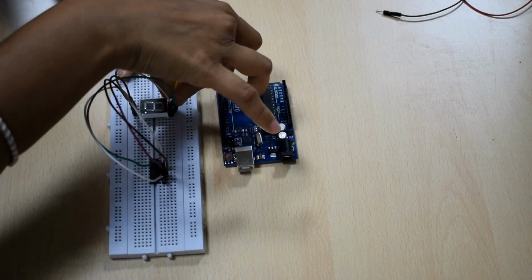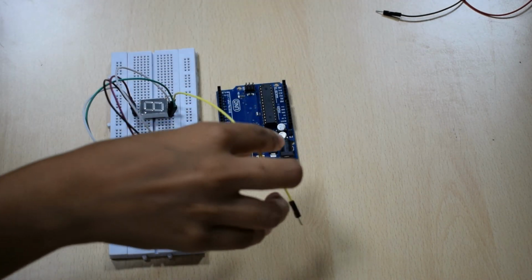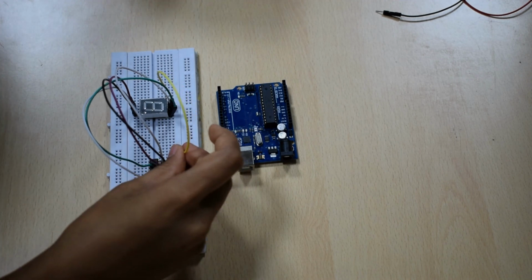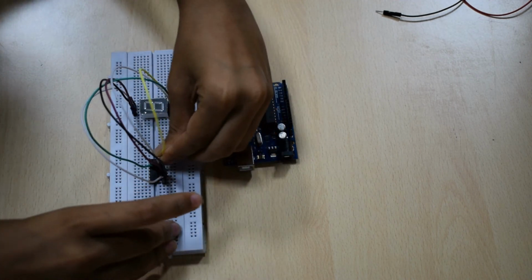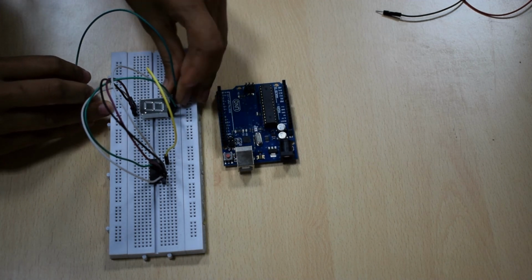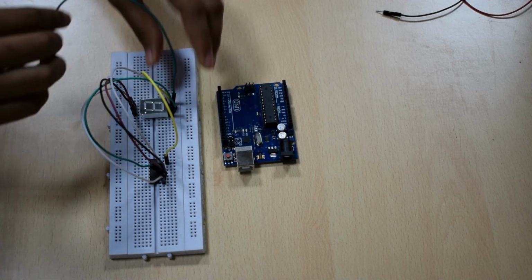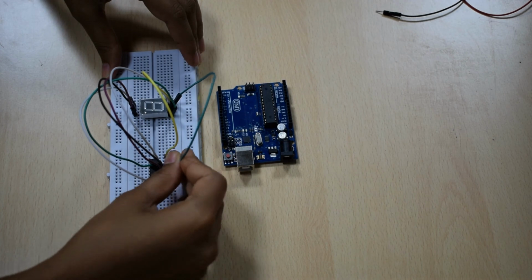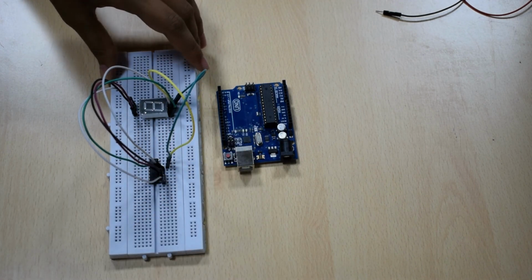F pin on the 7 segment display to the 15th pin on the IC. And G pin from the 7 segment display to the 14th pin on the IC.